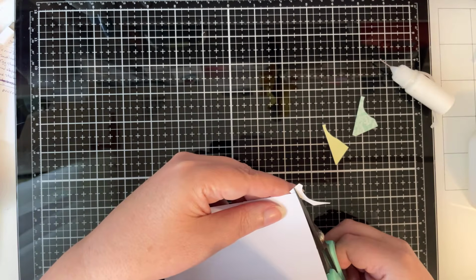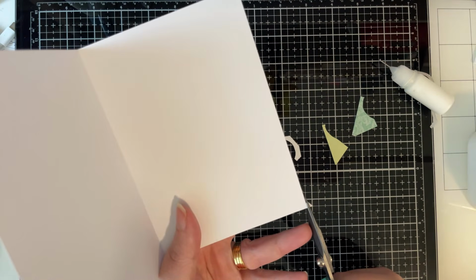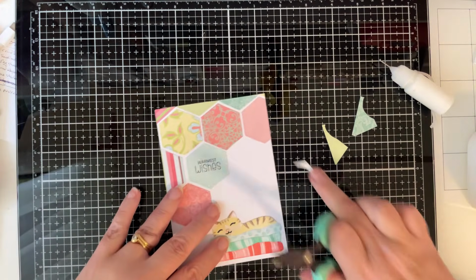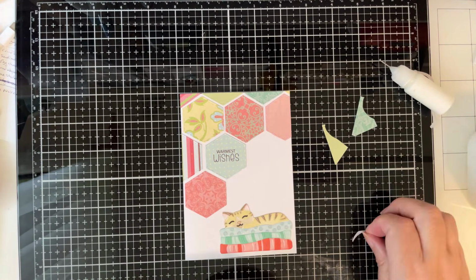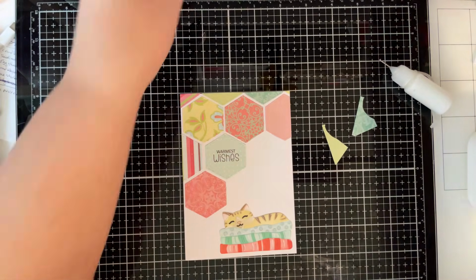Could I have gone without that? Probably. But will it finish framing out the card? Yes, yeah. It just gives it that little finished look. There we go. Look at that.